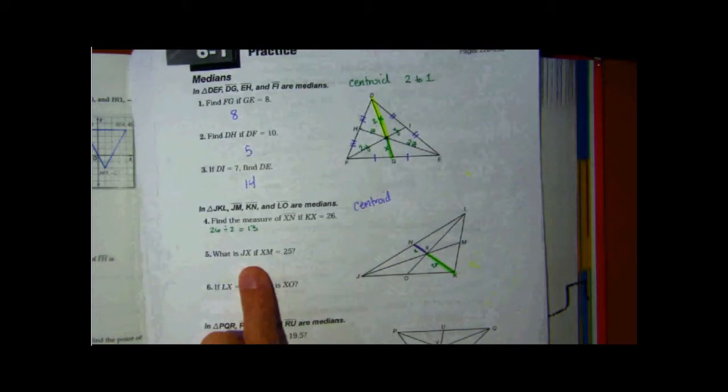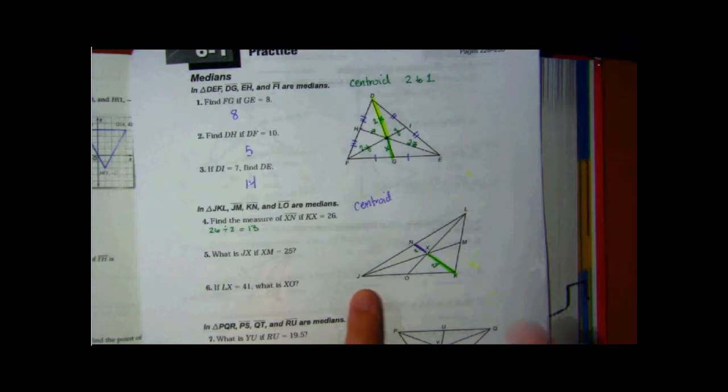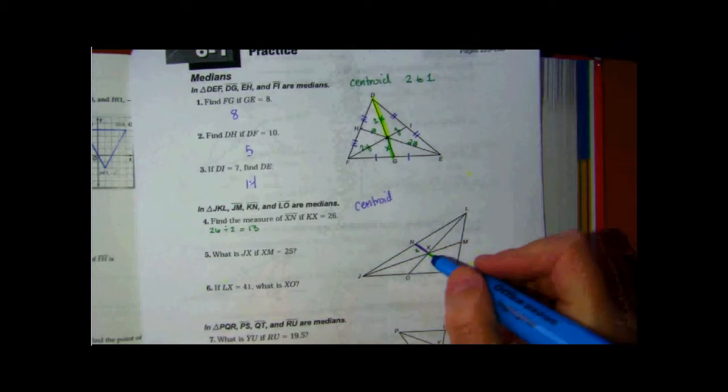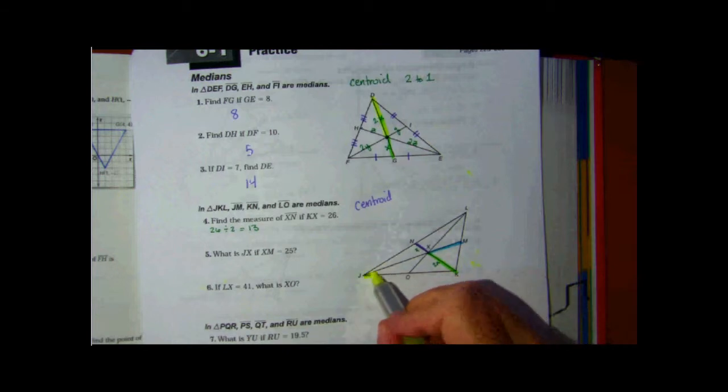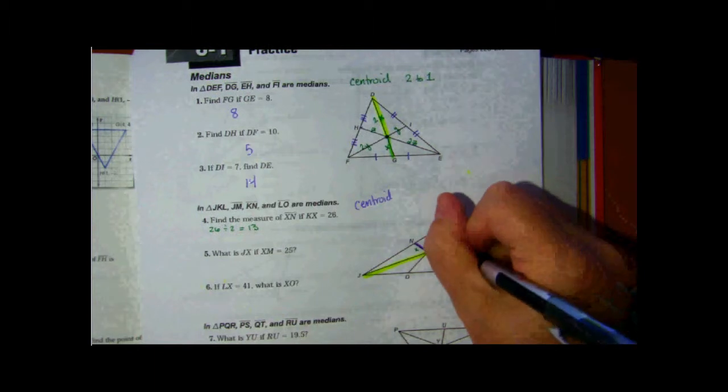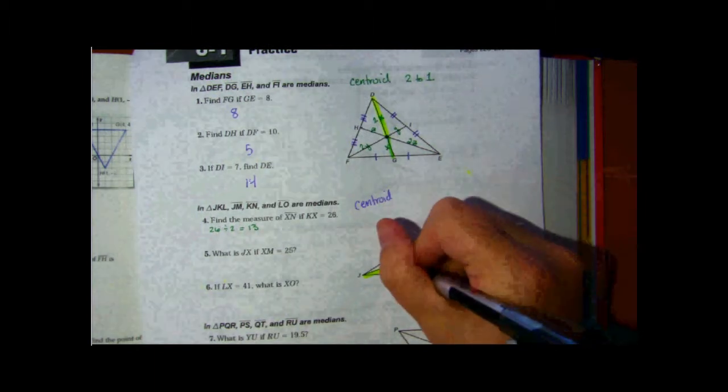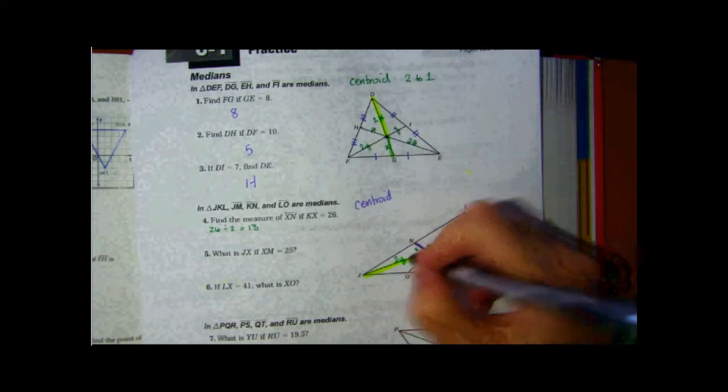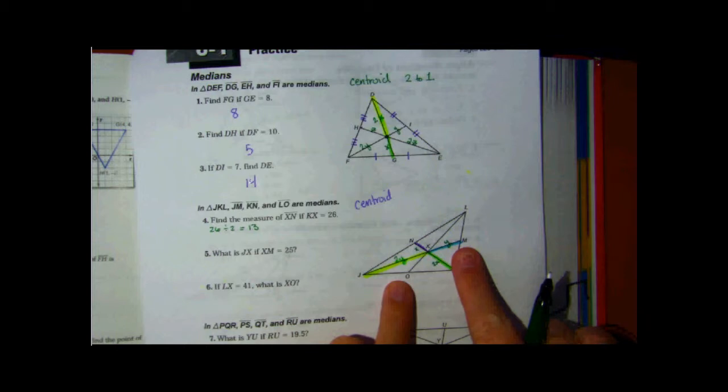JX if XM is 25. Well, XM, that's this length right here, is 25. I want to find this length right there. If that's y, then this is 2 times y. Apparently this pen doesn't like to write on top of highlighter. Okay, so if this is 25, what's this one?